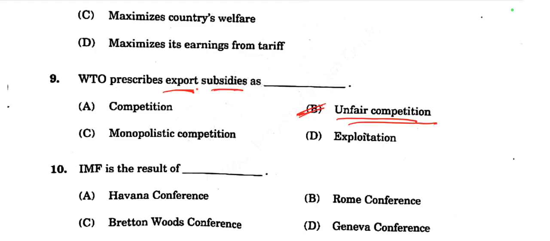Subsidies on export, it is an unfair competition. So option B is the right choice.